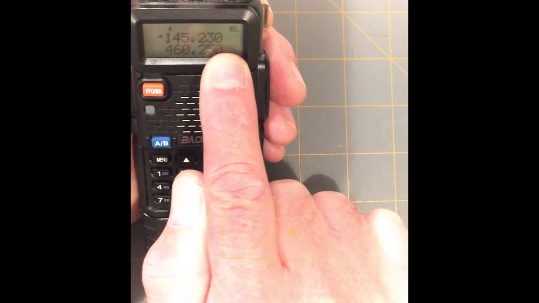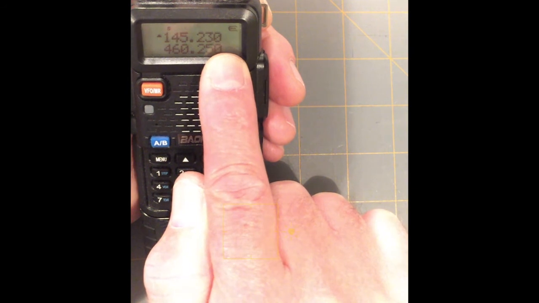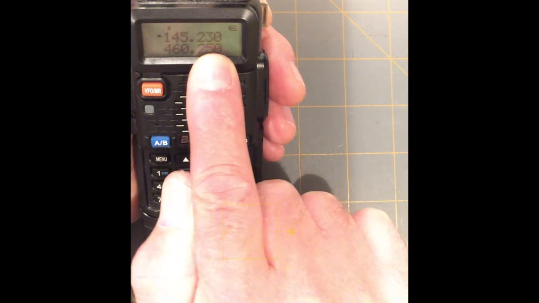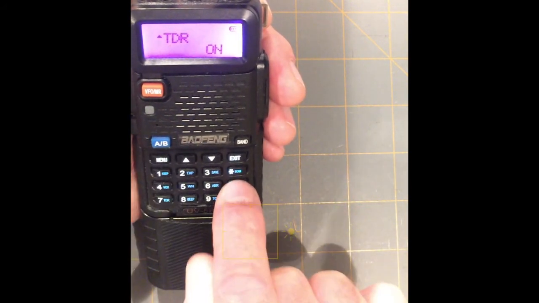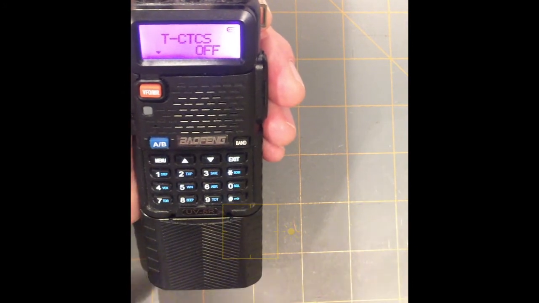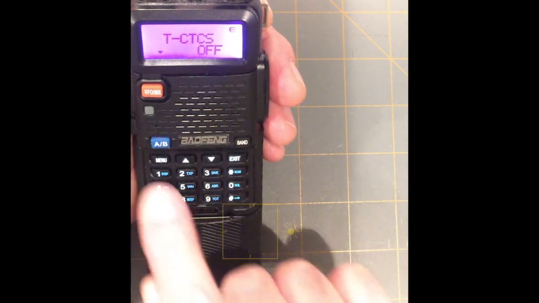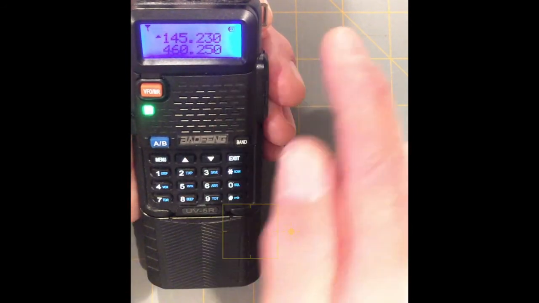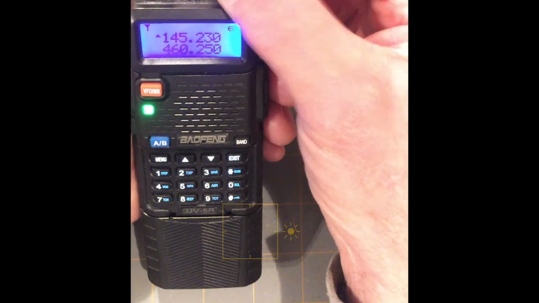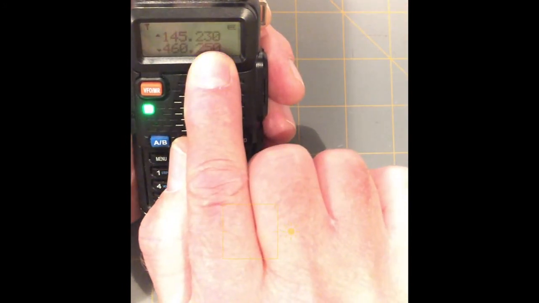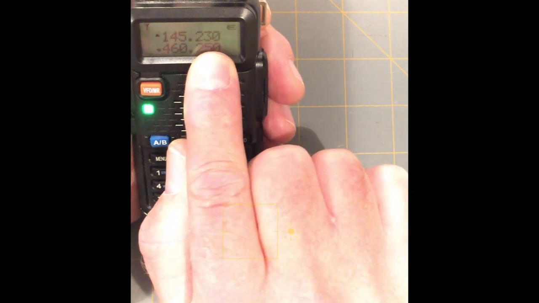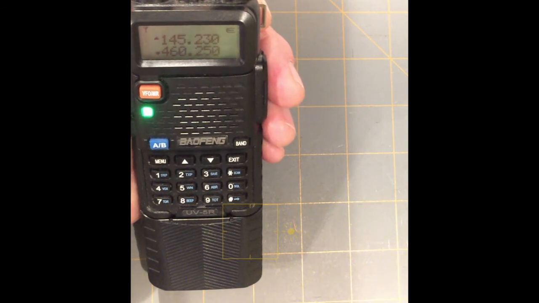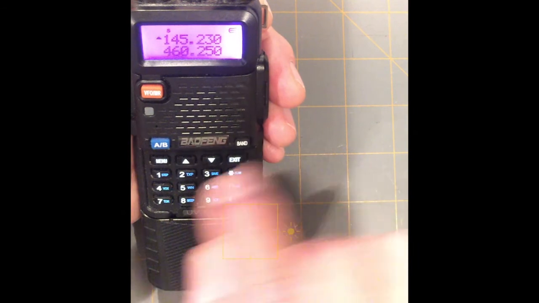And now I'll enter the tone that repeater requires. That's menu 13. Menu. CTCSS. And let's say it's the typical 100. Confirm with menu. Exit. So I've got a frequency that I'm listening to, and I've set the tone that repeater requires. Now I need to set the offset information, menu 25 and 26.